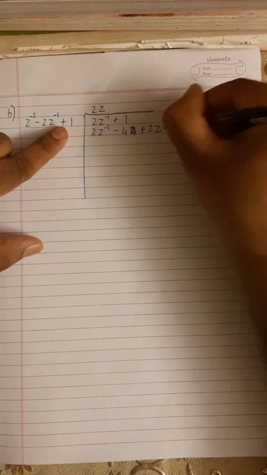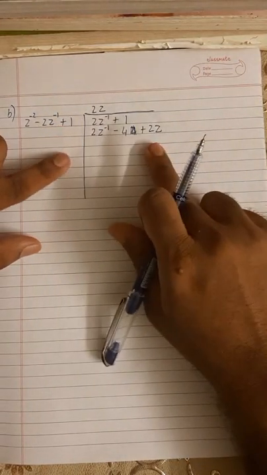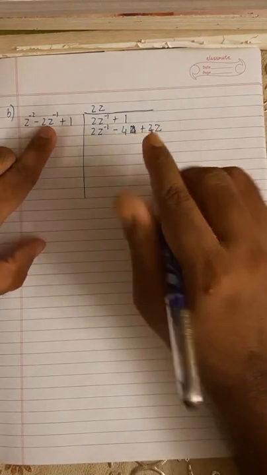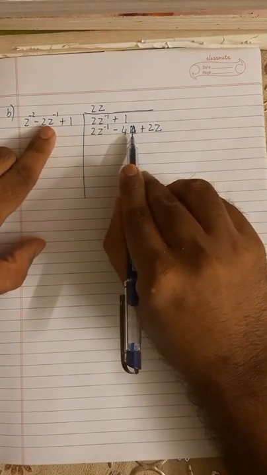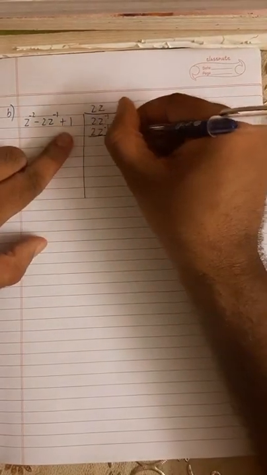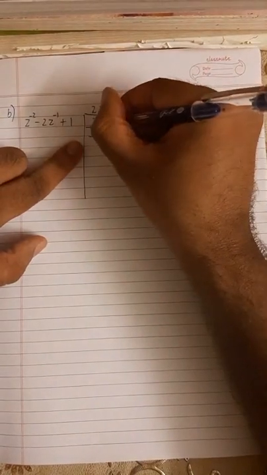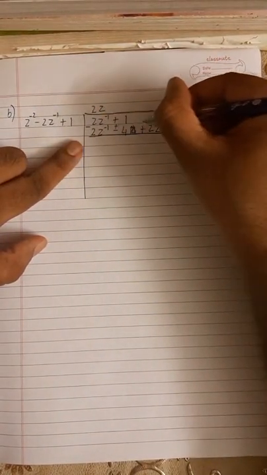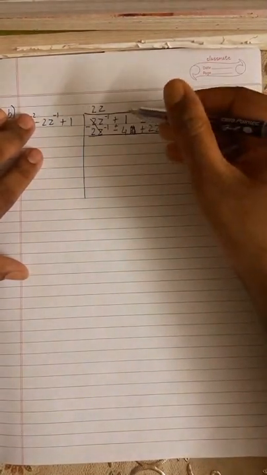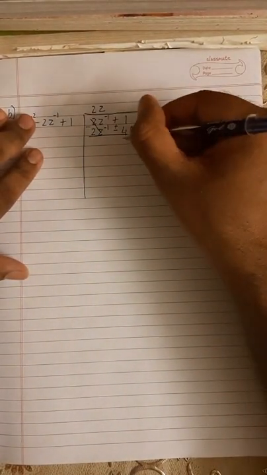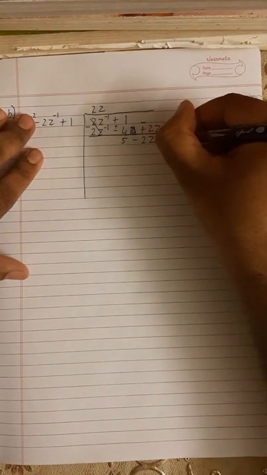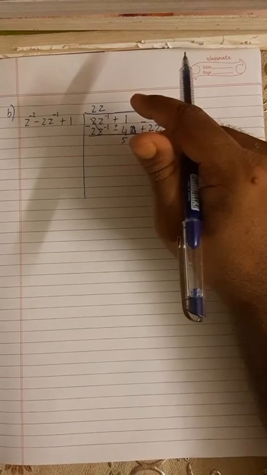Because z into z raised to minus 1 is z raised to 0, which is 1 itself. Plus 2z into 1 is 2z. Now you perform the subtraction. Plus will become minus, minus will become plus. The first term will get cancelled and here you will have 1 plus 4, which is 5, minus 2z. 5 minus 2z.